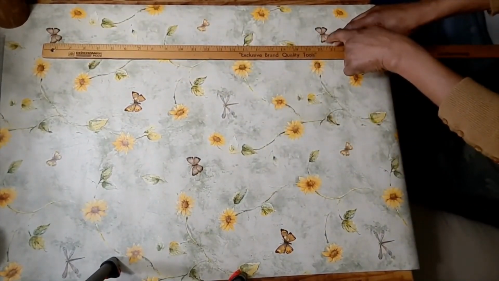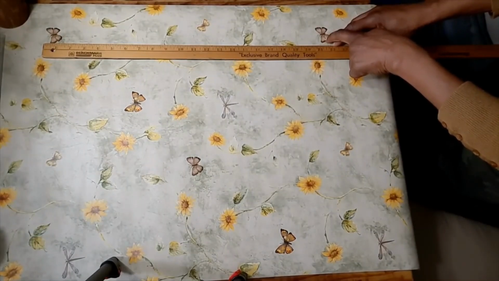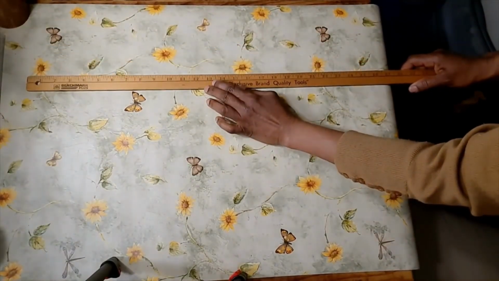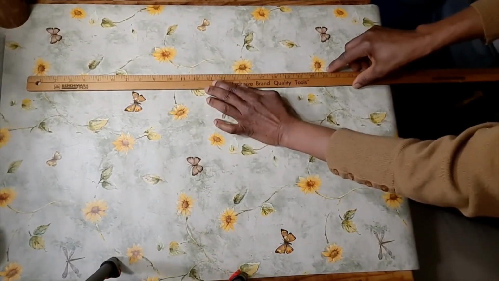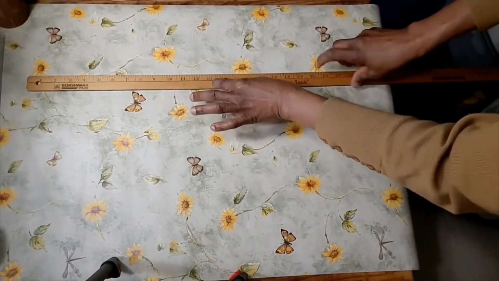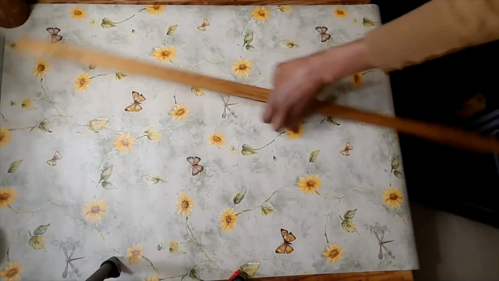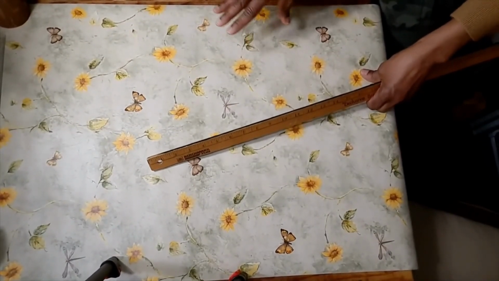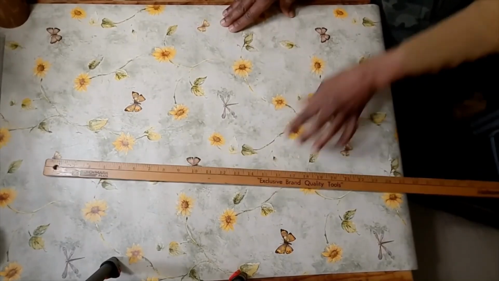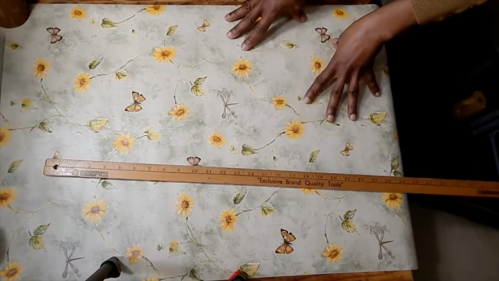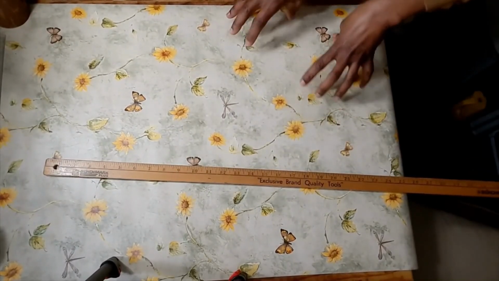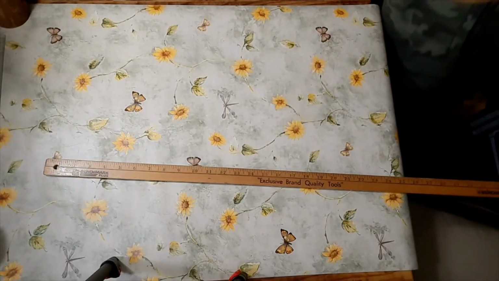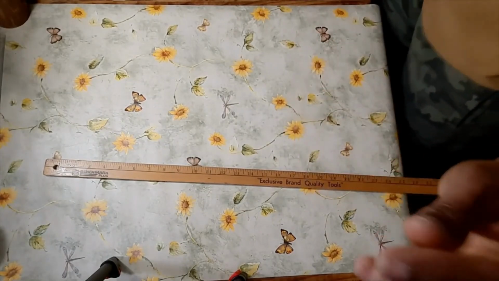Now let's do the flower and see if we get the same 22 inches. So we put it at the top of the flower here and at the bottom of the flower here, 22 inches. So our pattern repeat here is 22 inches. And again, we will have to take that into account when we do our calculations for our required number of rolls of wallpaper that we need to do a given space.